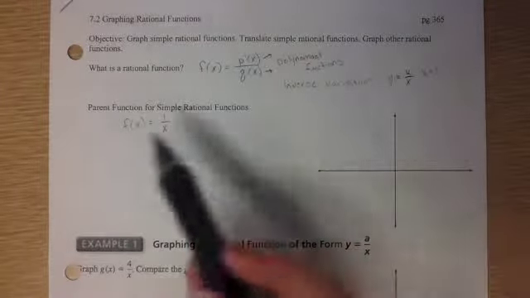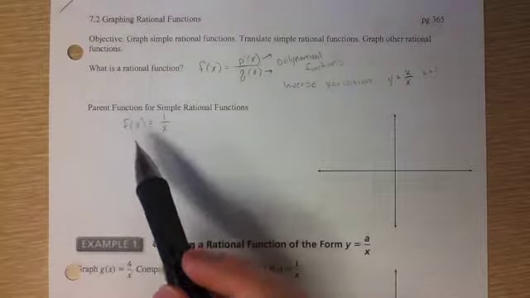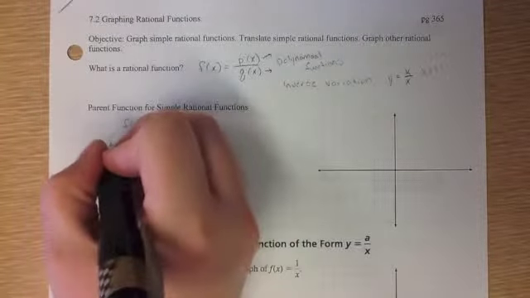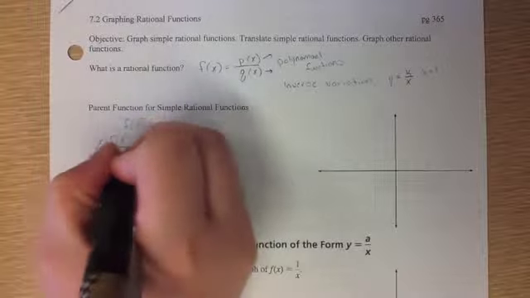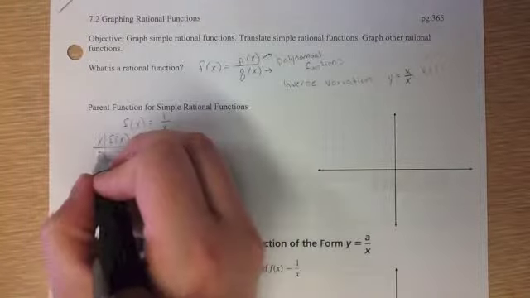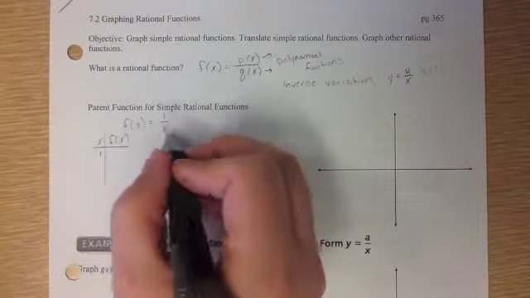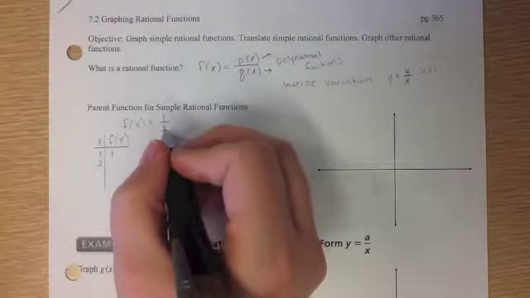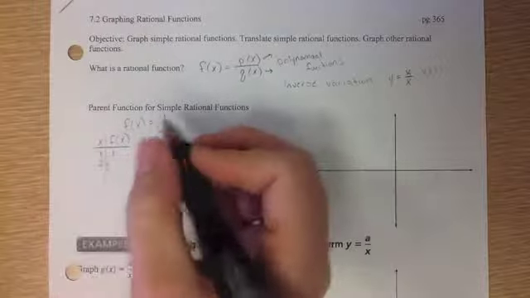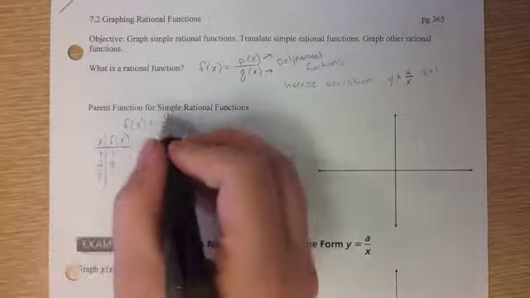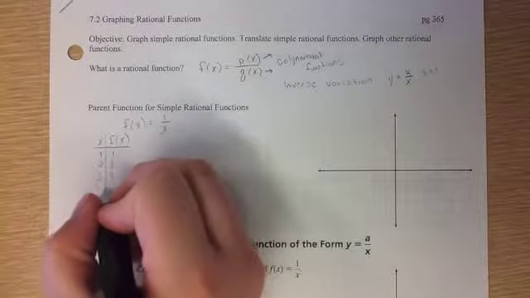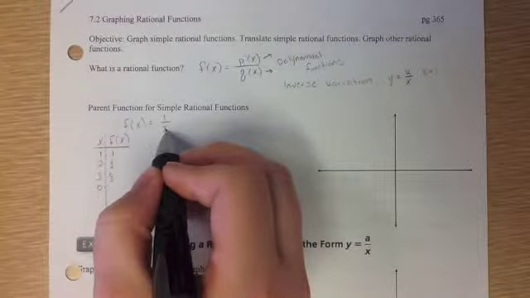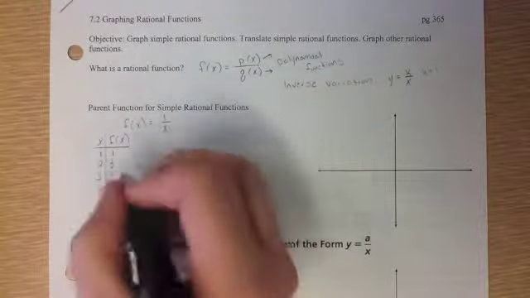So let's create a table of values for this to try to get an idea of what its graph looks like. Let's put some x's and some f of x's into this. Let's start with the simple. Let's put in a 1. 1 divided by 1 is 1. When we put in a 2, 1 divided by 2 is a half. When we put in a 3, 1 divided by 3 is 1/3. When we put in a 0, 1 divided by 0, if you remember from our maintaining mathematical practice, that's undefined.